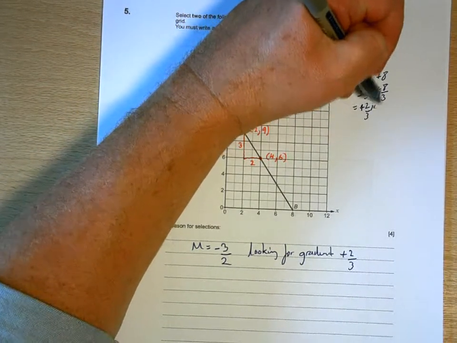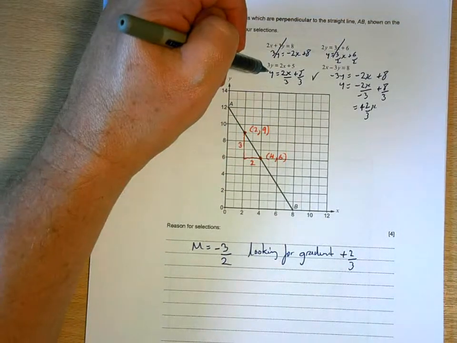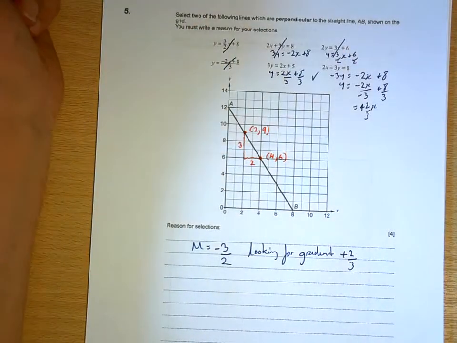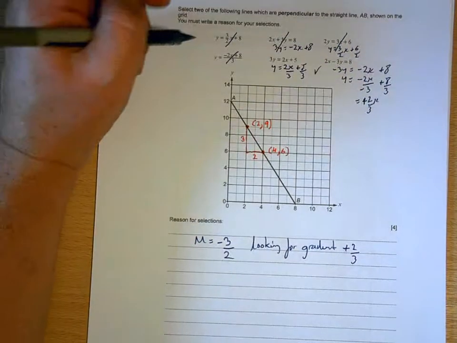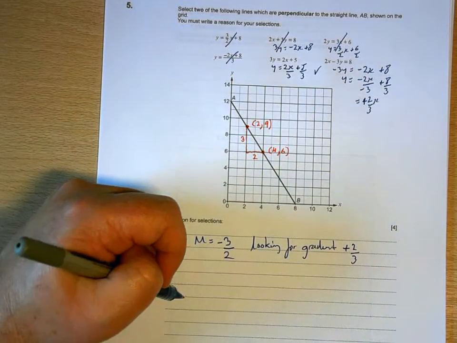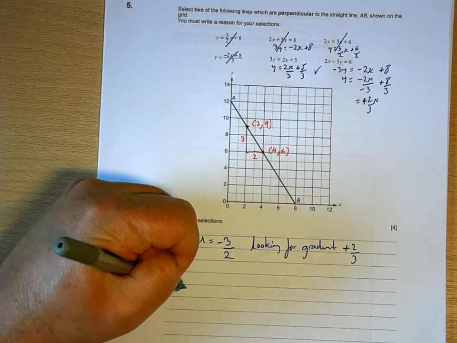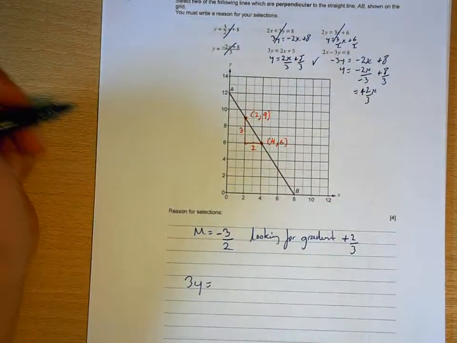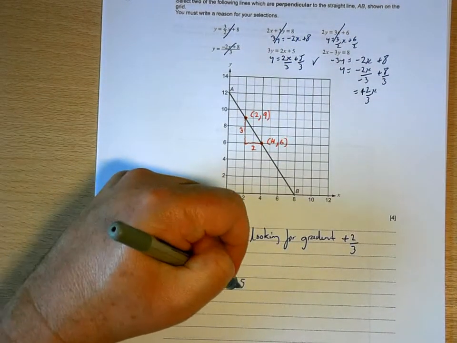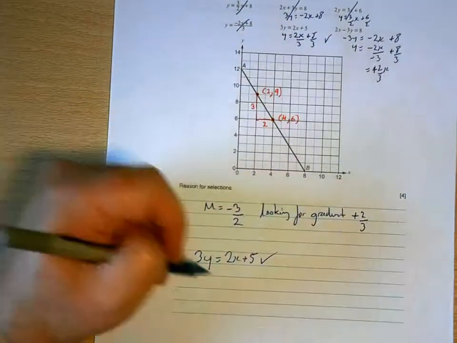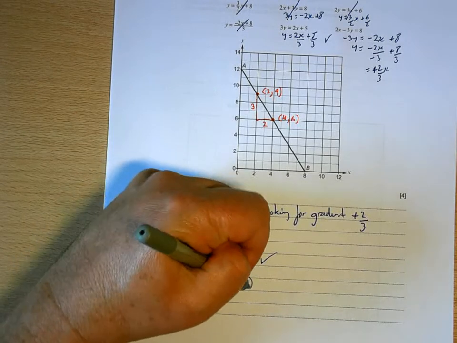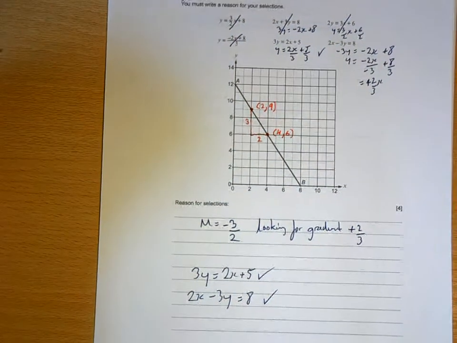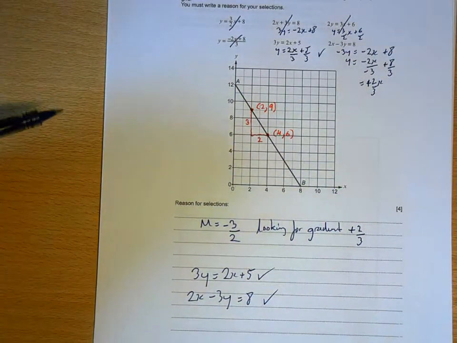So that's equal to plus 2/3 x. So that one and that one both give the right gradient. So it's 3y equals 2x plus 5 is 1, and 2x minus 3y equals 8 is also 1.